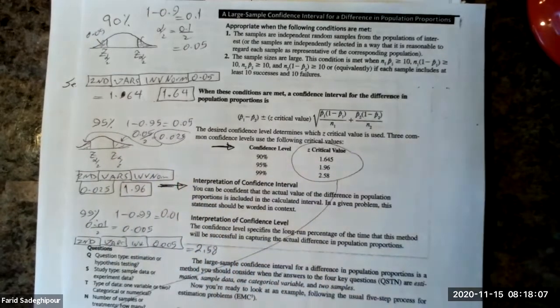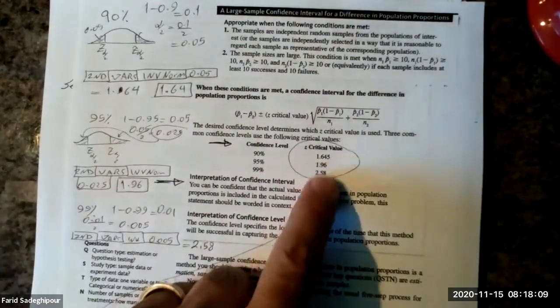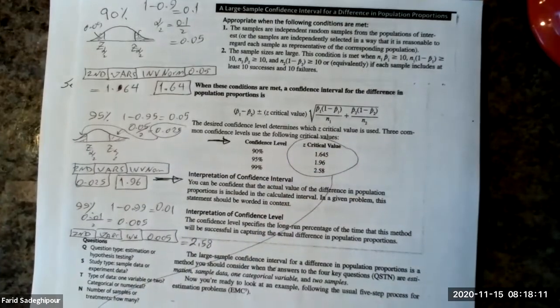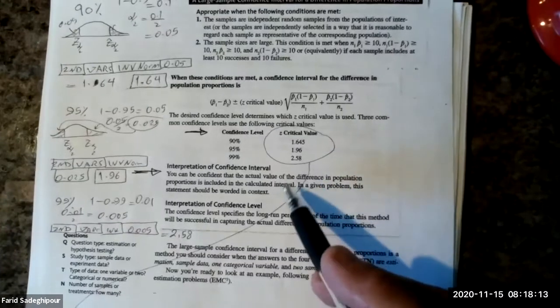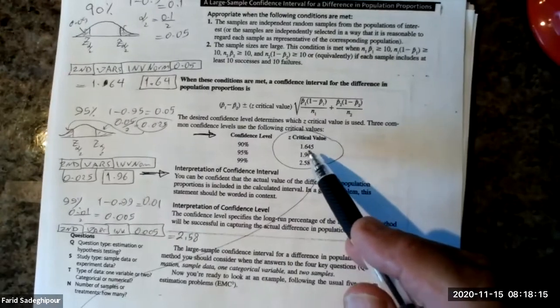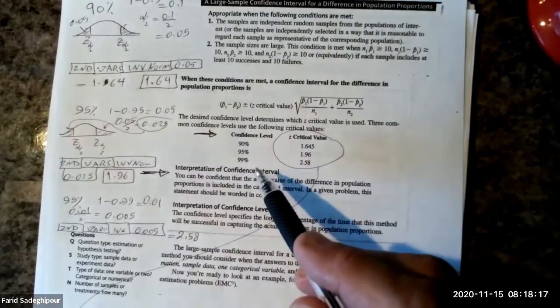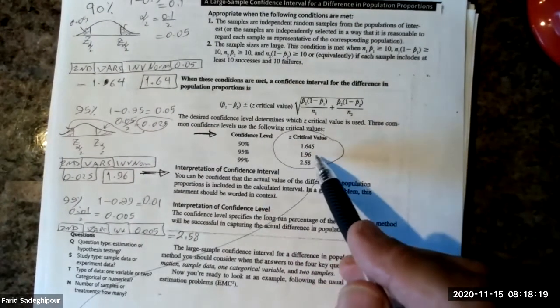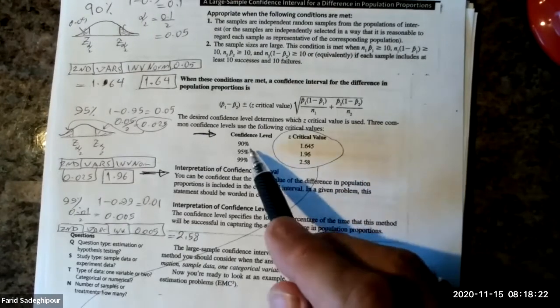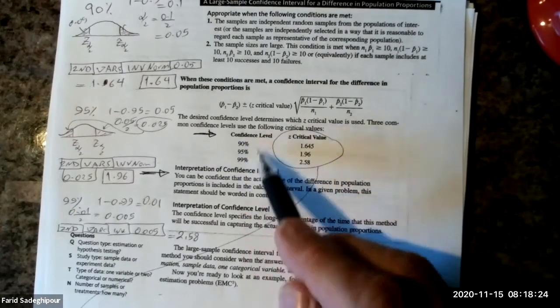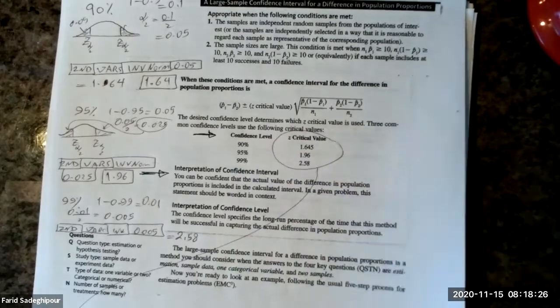Use the calculator and so on. Okay, so this is the calculation just for you to see that. But if you have a copy of this in front of you, you don't have to do the calculation. You could just pick the number from here. This is just in case, first of all, for you to understand where the numbers come from. Second, if you have a confidence level which is not any of these three.